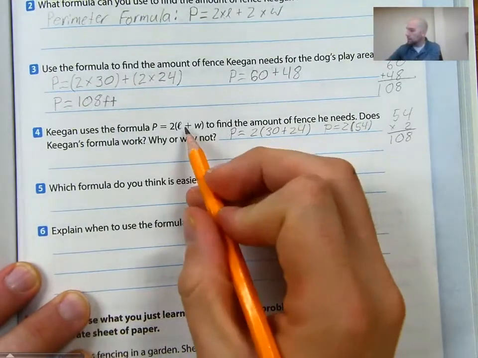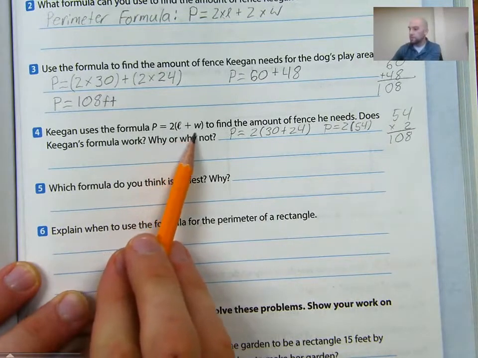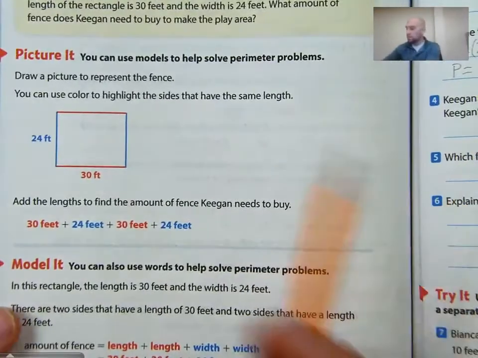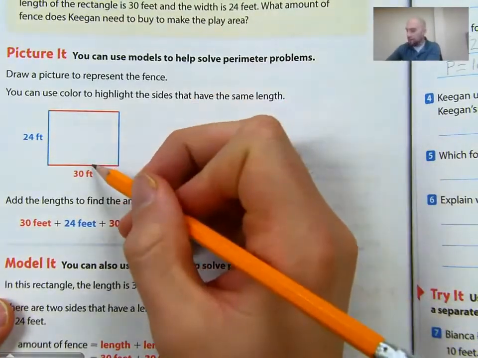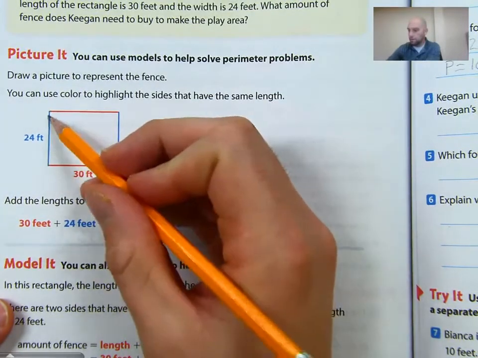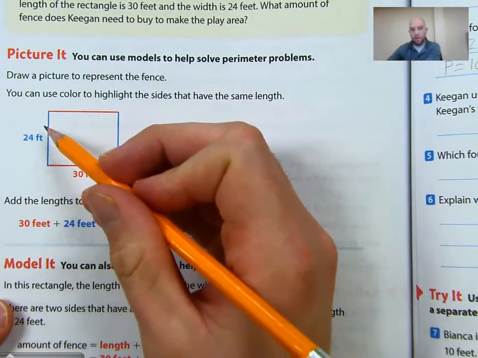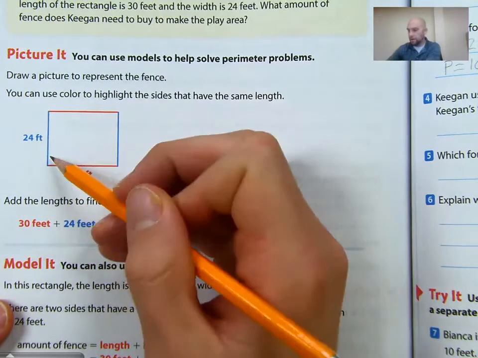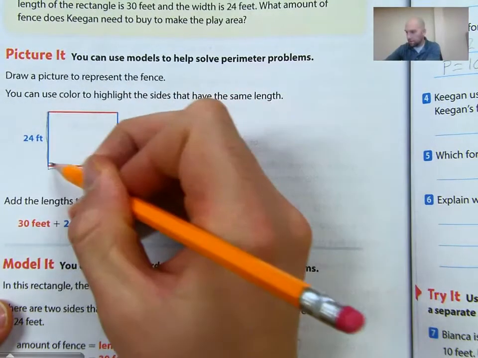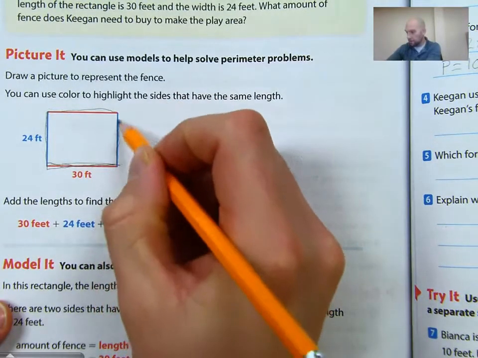Well, if we think about it, perimeter equals 2 times length plus width. To me, it's easier to look at it as a picture. If I added 30 plus 24, I have this side here, 30 and 24, and then I added those together and then multiplied by 2, I'd be taking this amount here, and I'm multiplying by 2, and I get this amount here, which is the same thing.